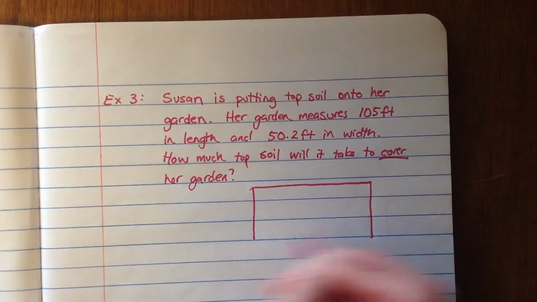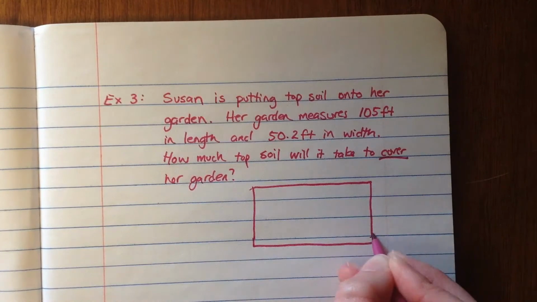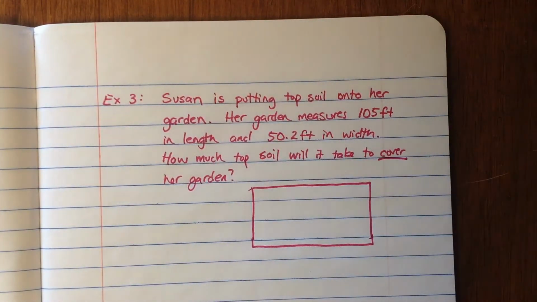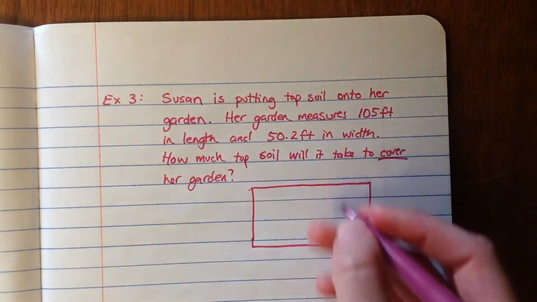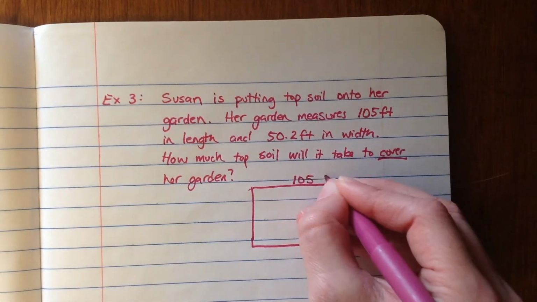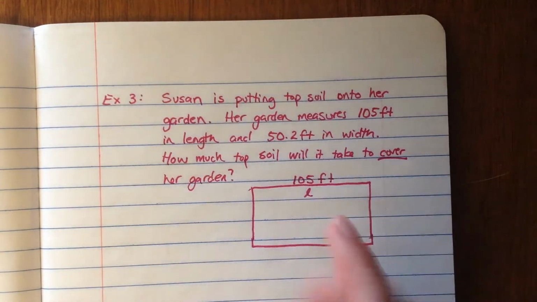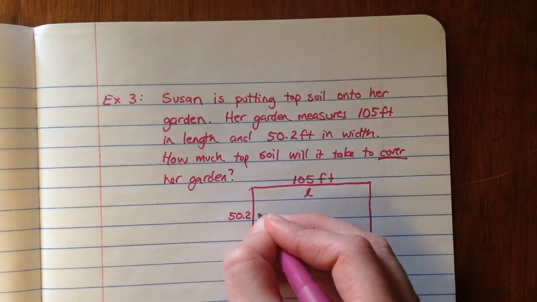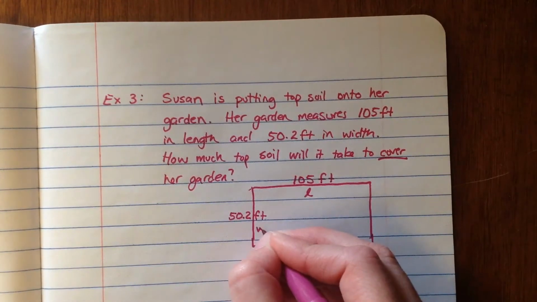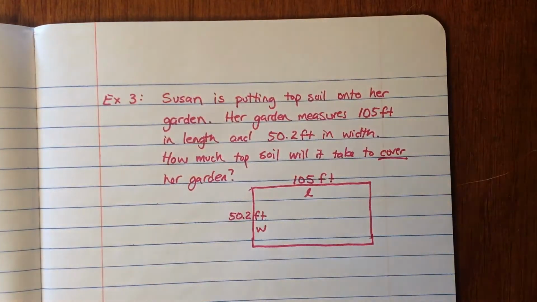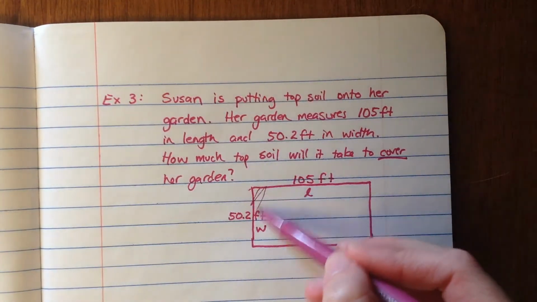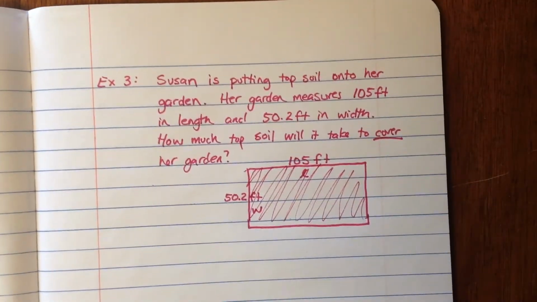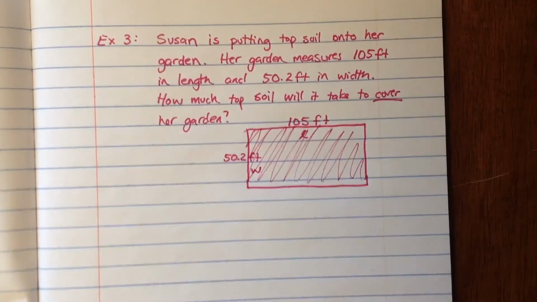So, when you're given a word problem, of course, draw your picture first. I'm going to draw my garden here because it tells me that it's got a length and a width. The garden is usually in a rectangular shape. It says that it measures 105 feet, so I'm going to label that 105 feet in length. They tell us that that is the length. And the side here is going to be 50.2 feet, and that's going to be my width. I'm going to label that with W. And so the question is, how much soil will it take to cover the garden? So I'm putting soil all over this garden. All of the inside is what I'm trying to cover. And so that's going to be area.